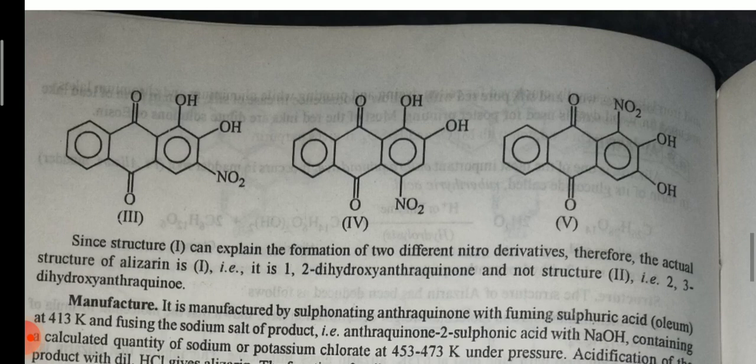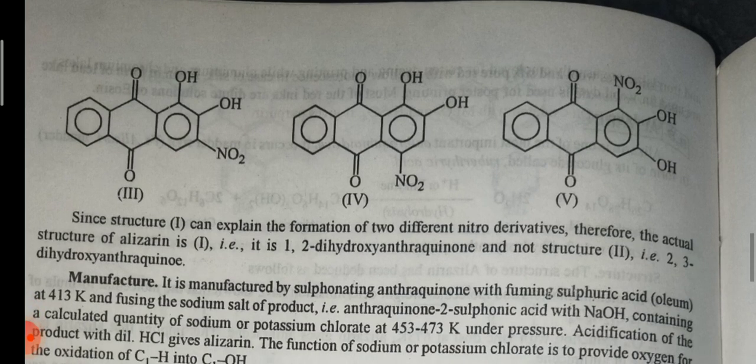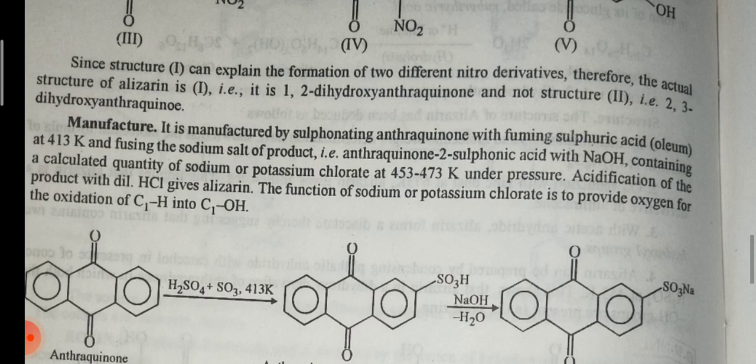Since structure first can explain the formation of two different nitro derivatives, the actual structure of alizarin is structure first, that is, 1,2-dihydroxyanthraquinone, and not structure second, that is, 2,3-dihydroxyanthraquinone.